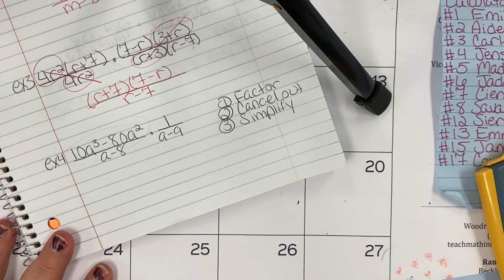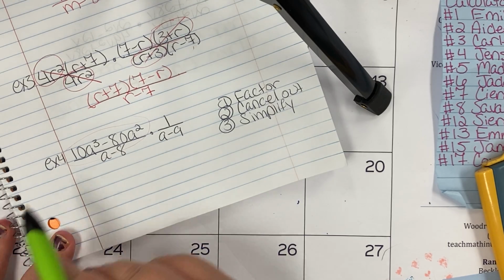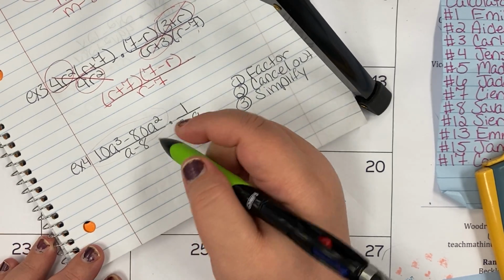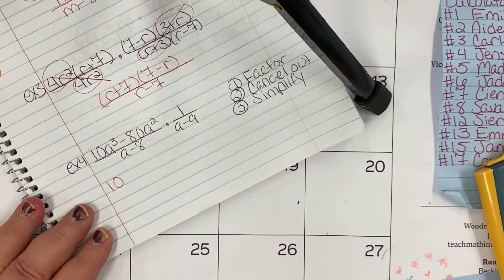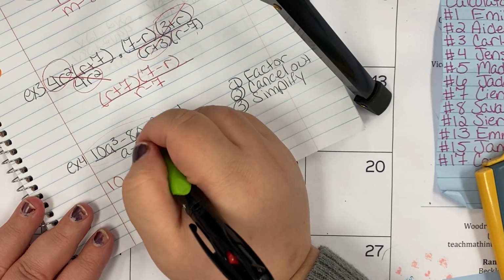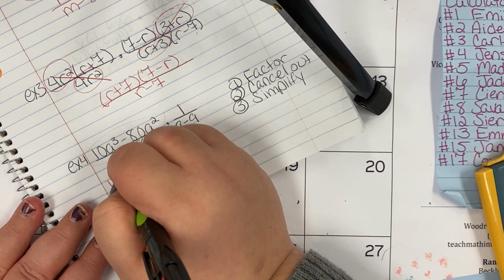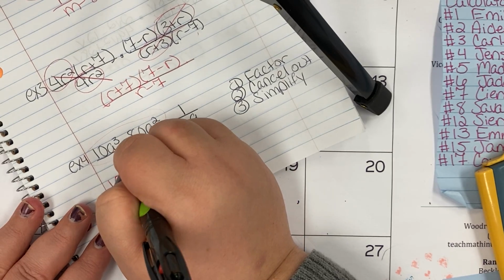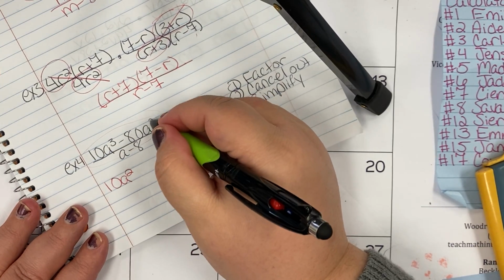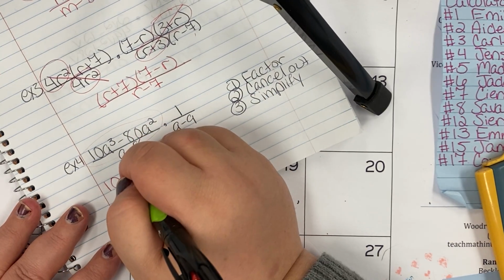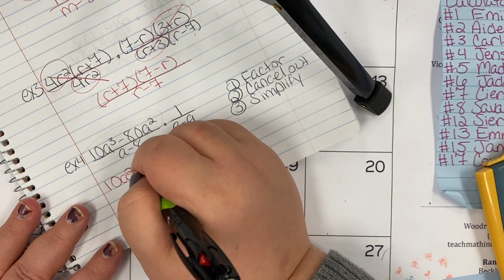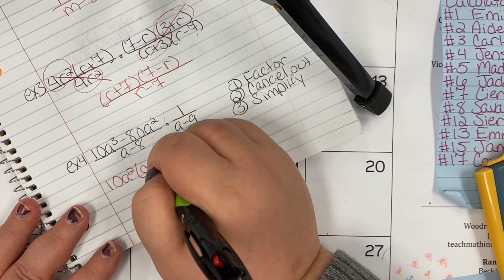We already did factoring, so I need to factor out the greatest common factor. I can take out a 10, and at least an a squared, because that's my least exponent. When I do that, I'm left with an a, and I'm left with minus 8.